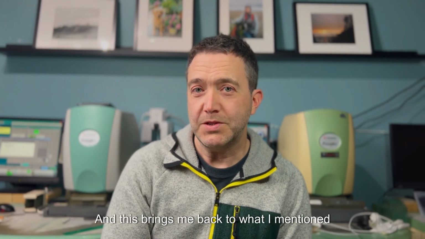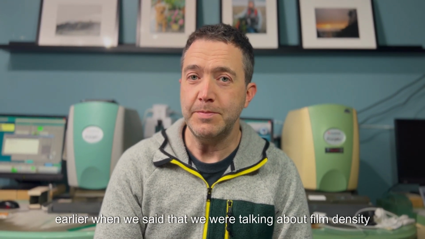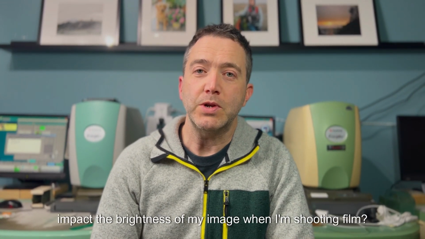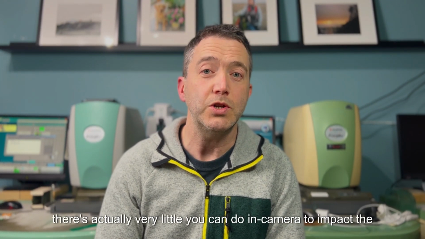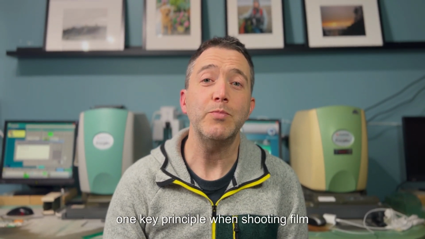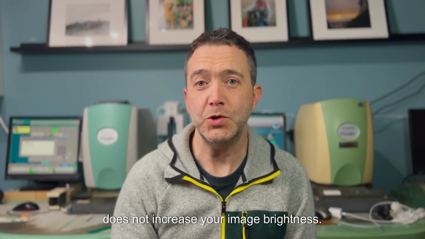And this brings me back to what I mentioned earlier when we said that we were talking about film density rather than image brightness. So you might be thinking, well, how do I impact the brightness of my image when I'm shooting film? And the reality is that as a photographer, there's actually very little you can do in camera to impact the final brightness of your image. It's actually the person scanning your film that sets the level of the brightness. So it's really important to remember this one key principle when shooting film. Increasing your exposure does not increase your image brightness.